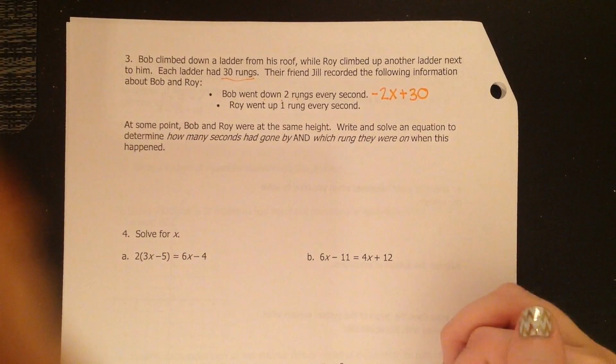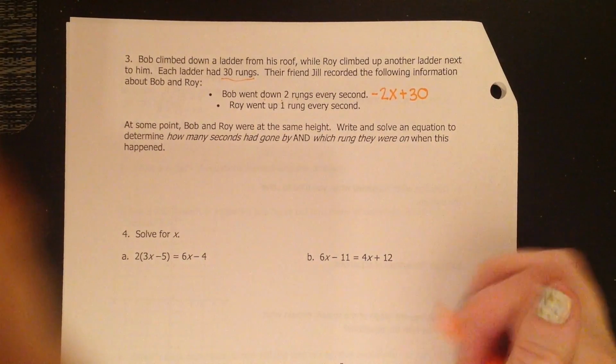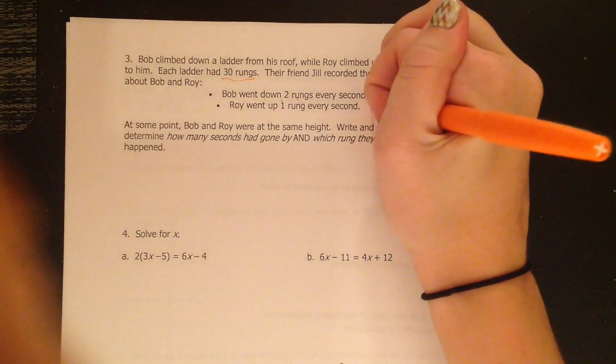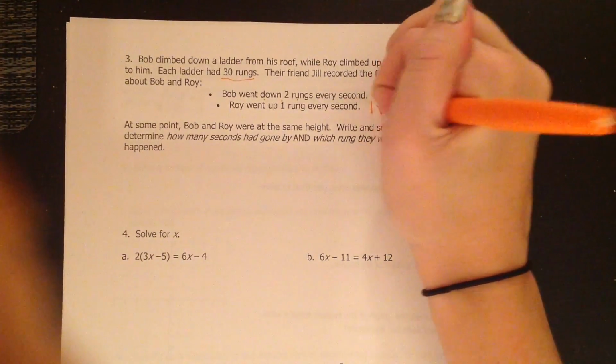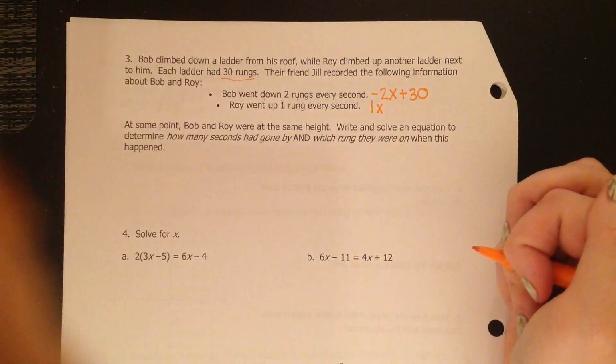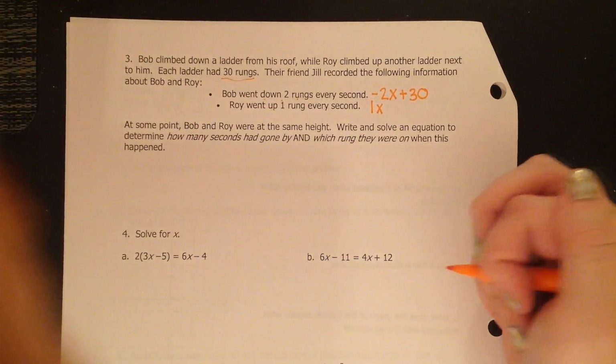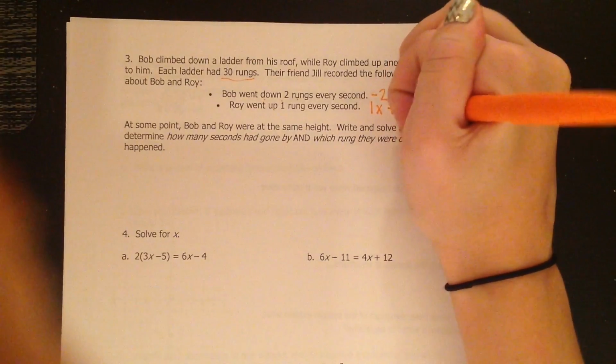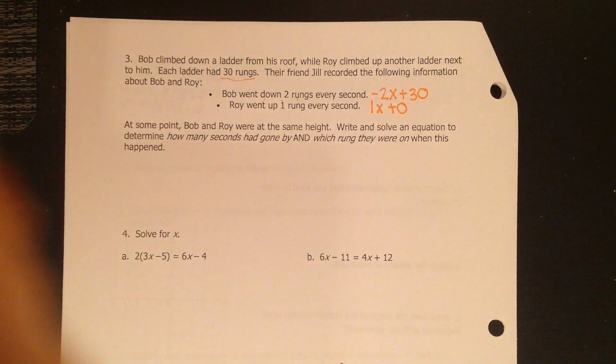And then we have Roy. Roy went up 1 rung every second. Well, since he's going up, it's going to be positive. So we're going to have 1 rung, and x is our every second. And where did he start? Well, he started at the bottom since he's going up. So that's just going to be +0.